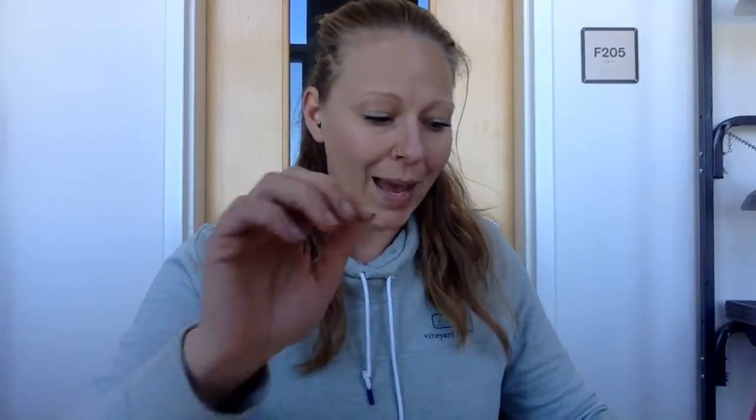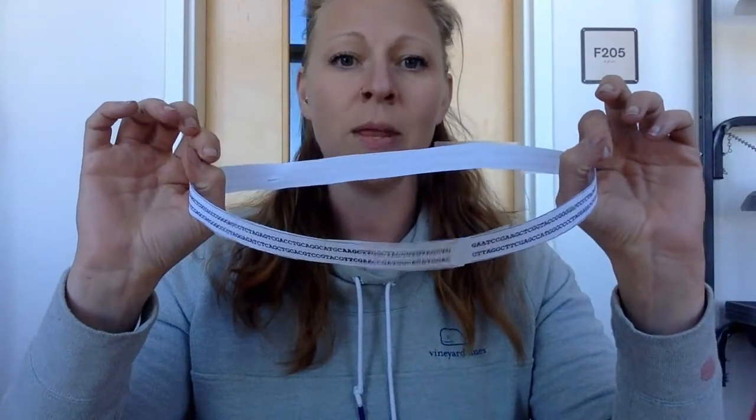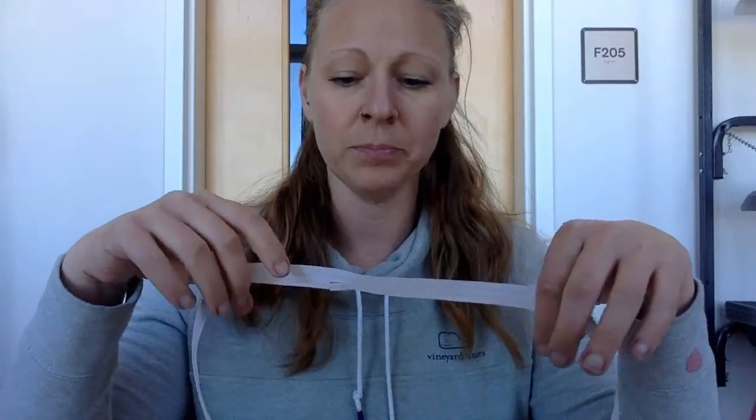So what we have is one sheet. We were given lengths of DNA which I cut and then taped into a circle. This is going to represent the plasmid that is found in a bacteria. We remember that the plasmid is the non-essential DNA, usually has genes of resistance, et cetera. And so this is the plasmid within the bacteria.